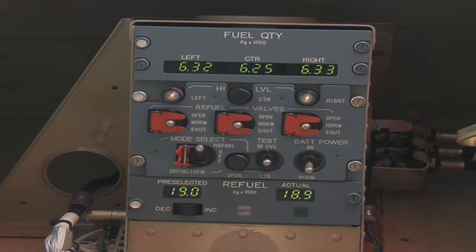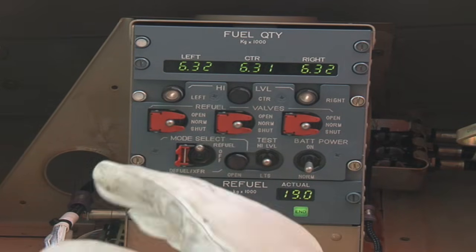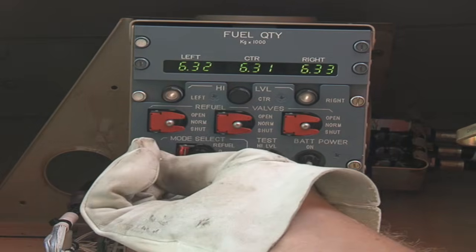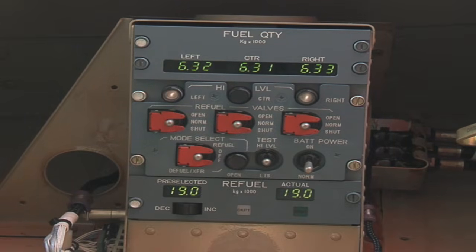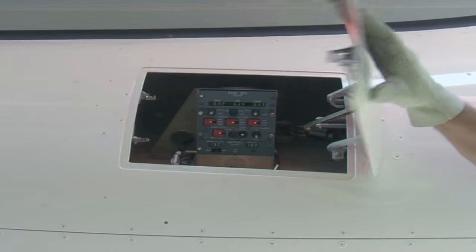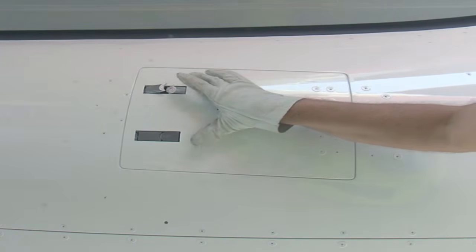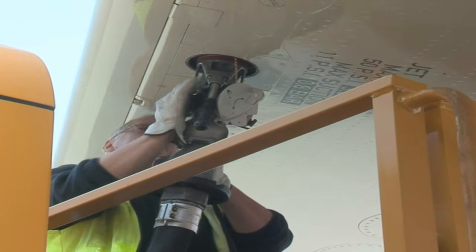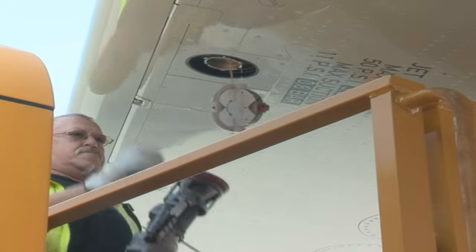When the refuel operation is complete, make sure that the end light comes on. Stop the pump on the fuel tanker and put the mode selector switch to the off and guarded position. Disconnect the coupling and clean the area.